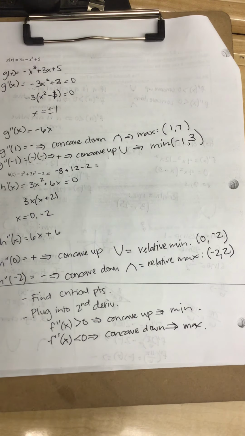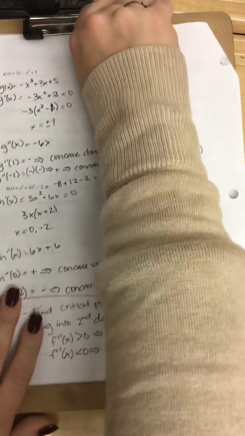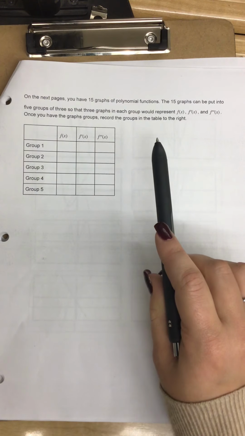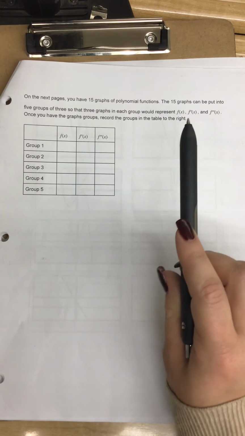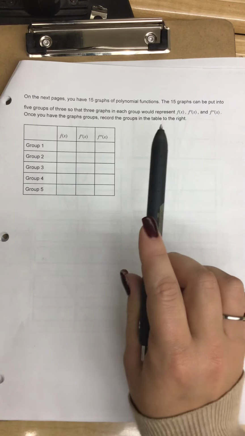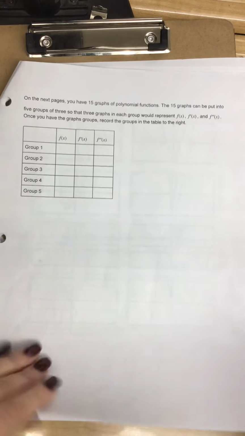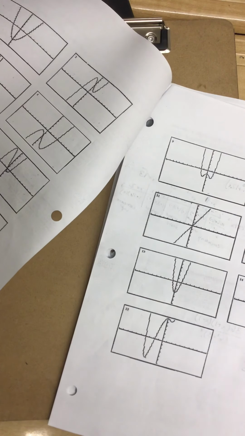All right, if you guys are done with these, you have all of this stuff done, your homework is on the same page from last night. Also, go back to this page. So on the next pages, you have 15 graphs of polynomials. Okay. They could be put into big groups. So you have all these different polynomials, and I want you to see if you can put them in together.